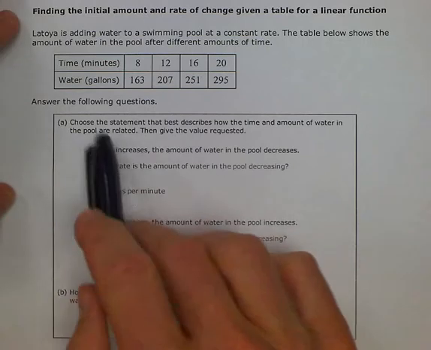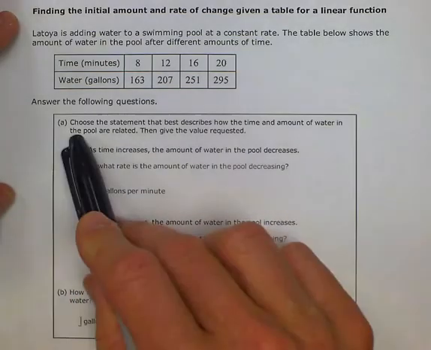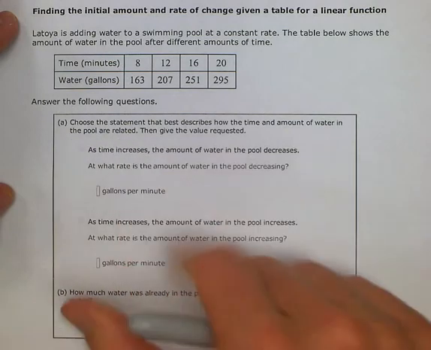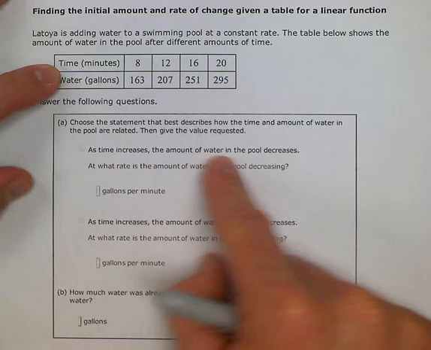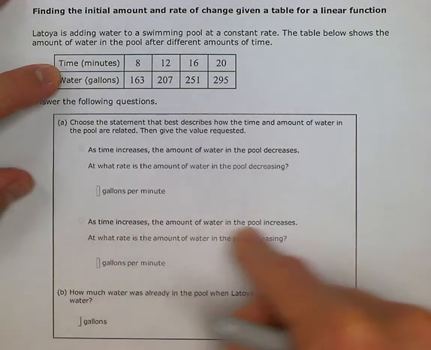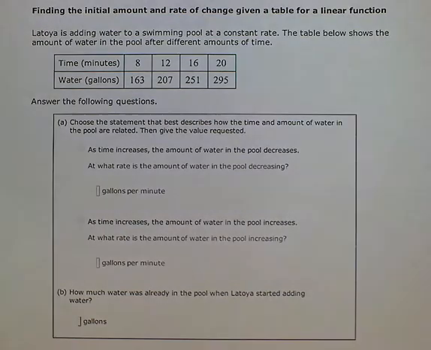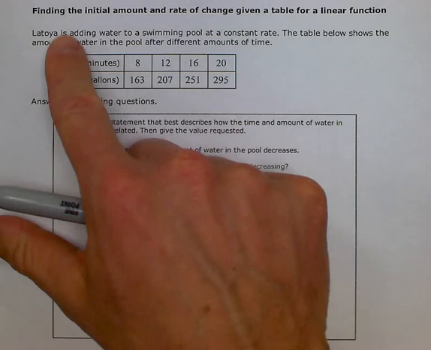Choose a statement that best describes how the time and amount of water in the pool are related. One option is as time increases, the amount of water decreases, and the other, as time increases, the amount of water in the pool increases. So we need to figure out, are we putting water in or taking water out? And it says here in the problem that we're adding water.